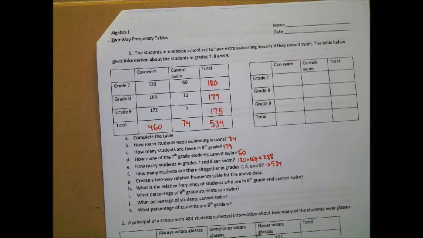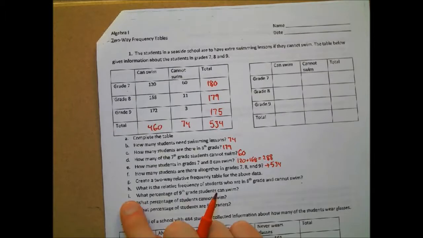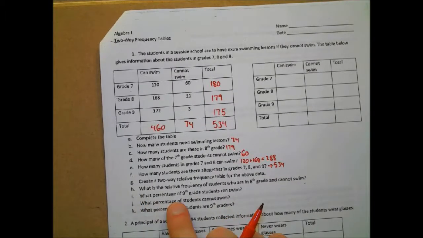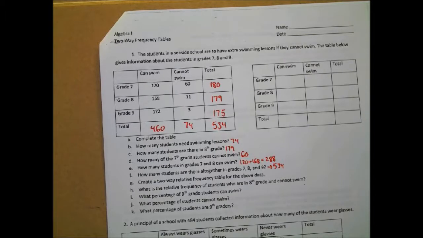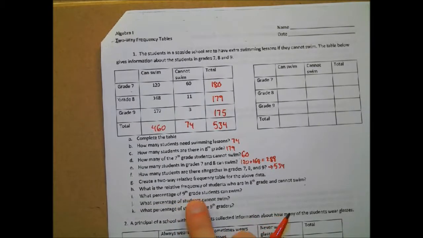Let's skip down to letter I there, and we'll maybe come back to that frequency table in just a second. Okay. So let's skip down to letter I. I says, what percentage of 9th grade students can swim? So here's what you got to be careful about. For this fraction, we're going to make a fraction here, then we'll turn it into a percent.